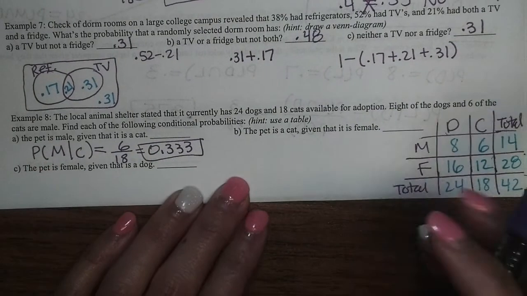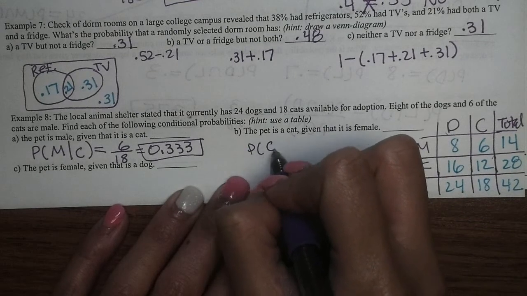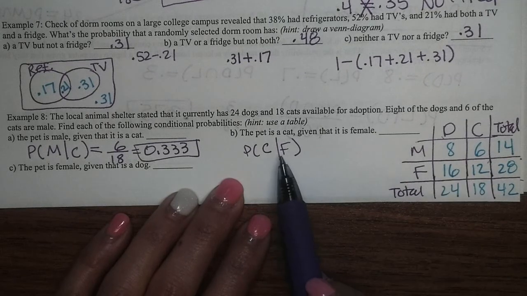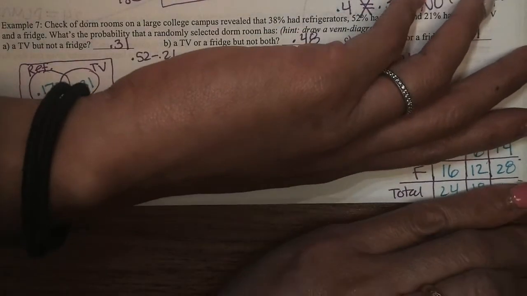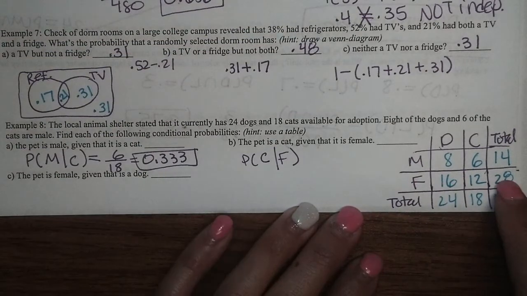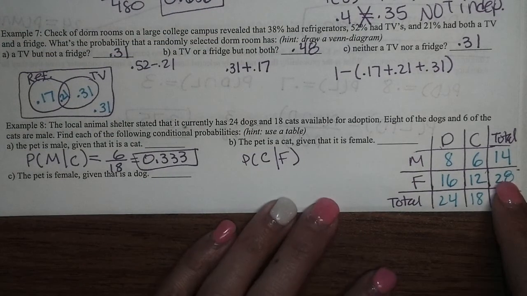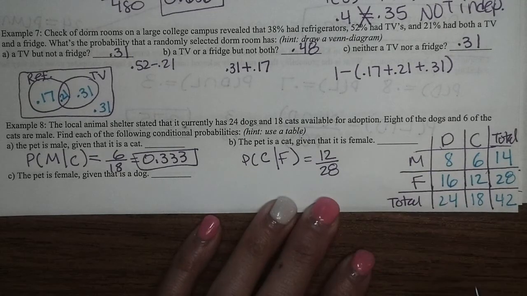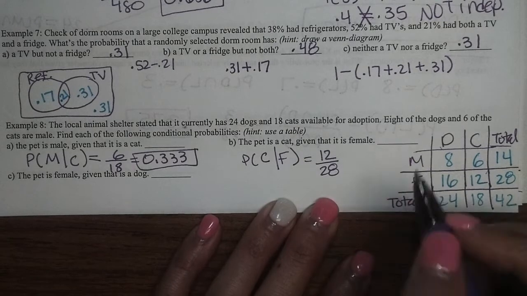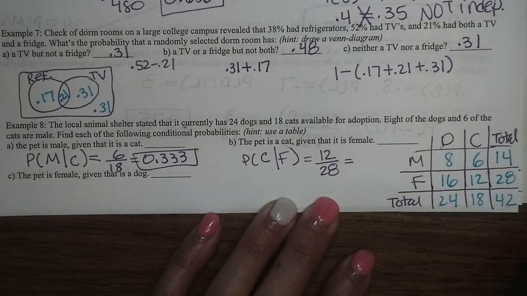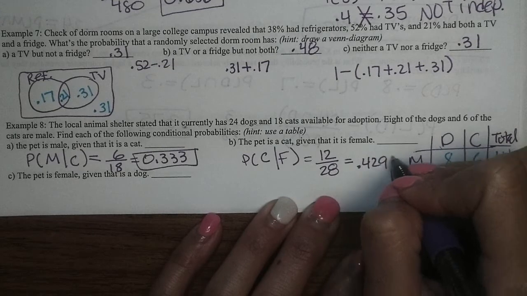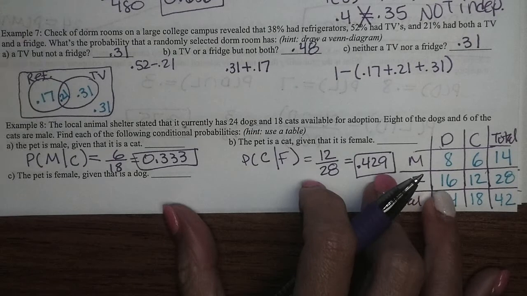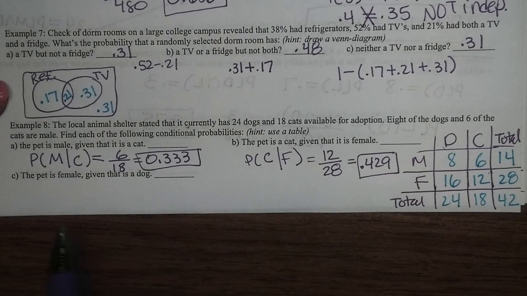B. Find the probability that the pet is a cat given that it's a female. So for this, we're going to limit the table to only the females. So only look at the female row and find the chances that it's a cat. 12 out of 28. Those are the chances there's a cat given that they're only looking at the females. So type that into a calculator. On the homework, it doesn't matter what you round to, just follow the direction on the quiz.